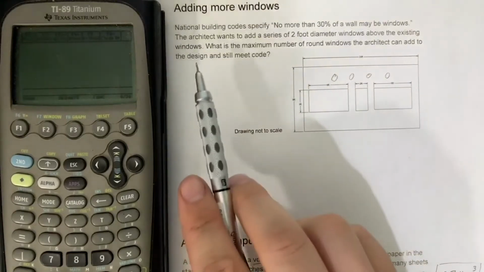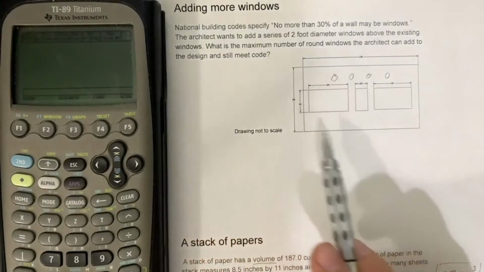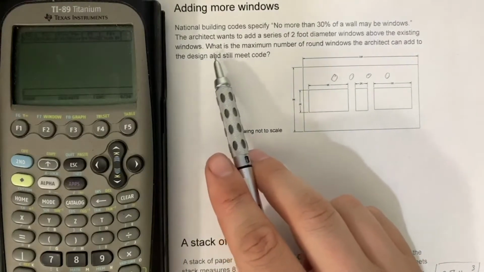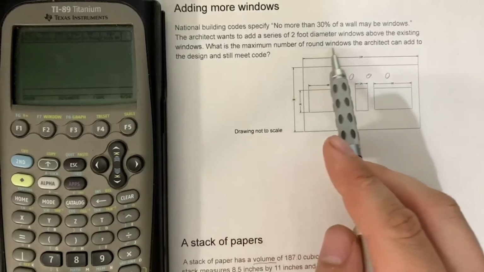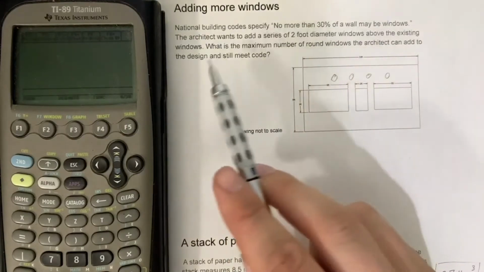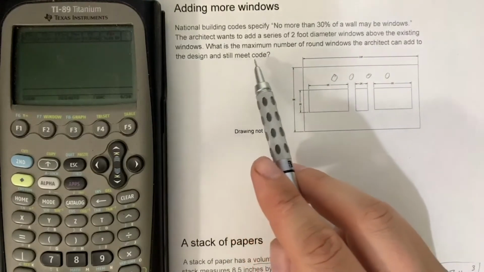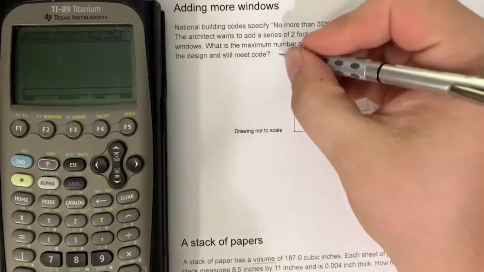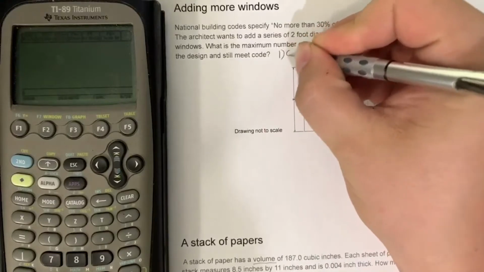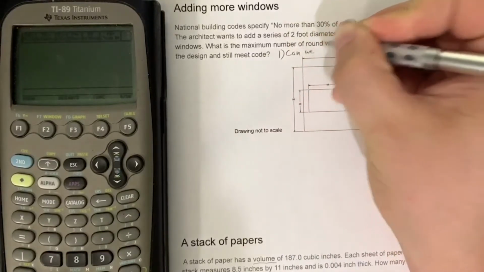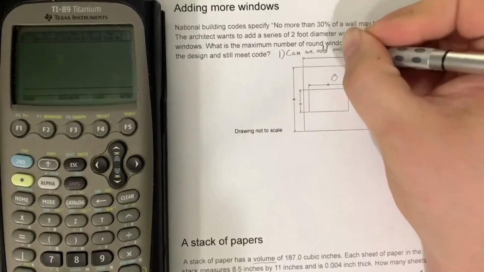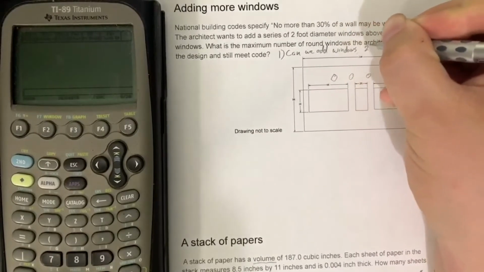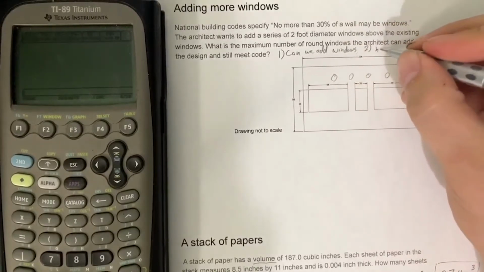But we need to take a look at our measurements. Basically, determine the maximum number of round windows the architect can add to this design and still meet building codes. So this is actually asking two things. One, can we add windows? And two, if we can, how many?